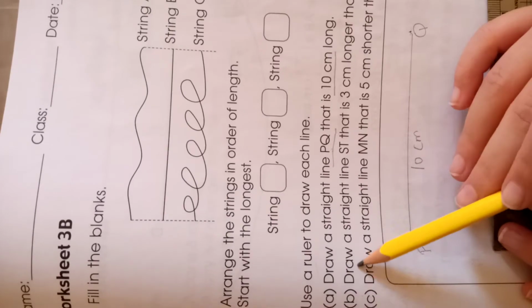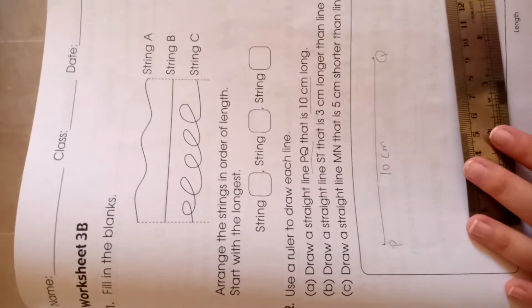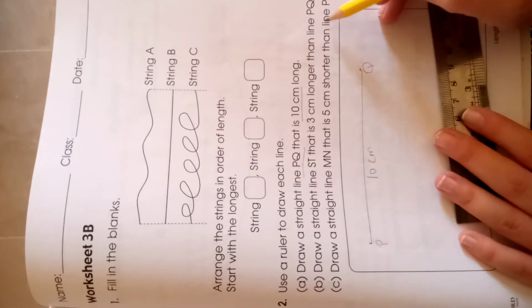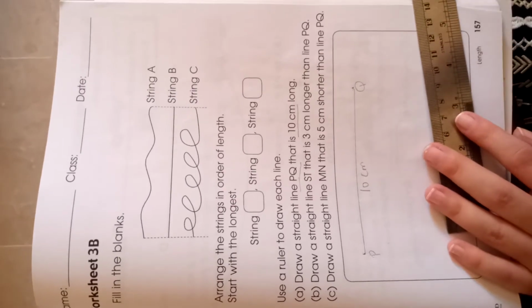Here they have told us to draw a straight line ST that is 3 centimeters longer than line PQ. Now here they have not told us the exact length of line ST. The only clue that they have given us is that this line has to be 3 centimeters longer than the line PQ. So what we will do is we will simply add 3 centimeters to the length of line PQ. So the length of line PQ is 10. We will simply add 3 to 10 and our answer is 13. So we got our answer that the length of the line ST is 13 centimeters long.